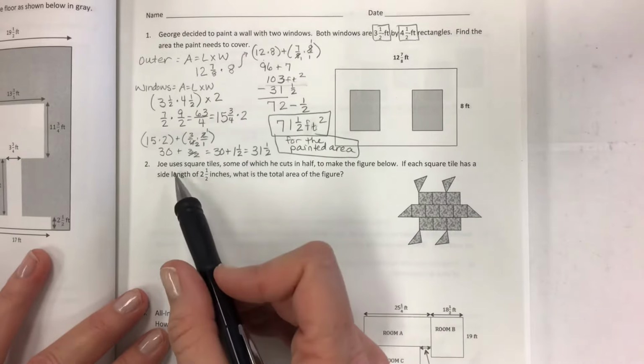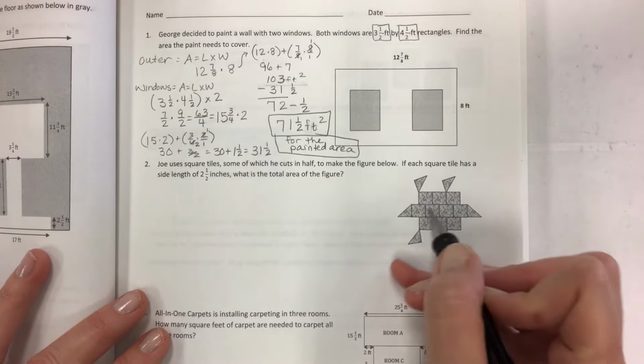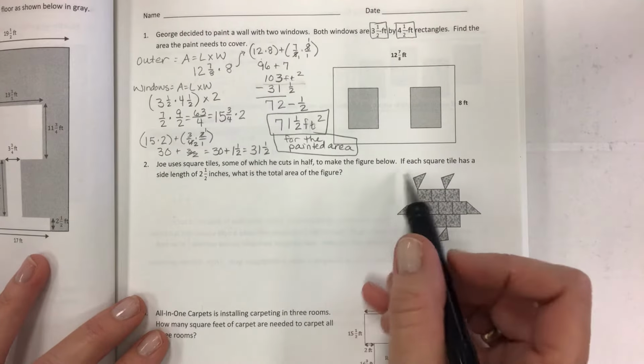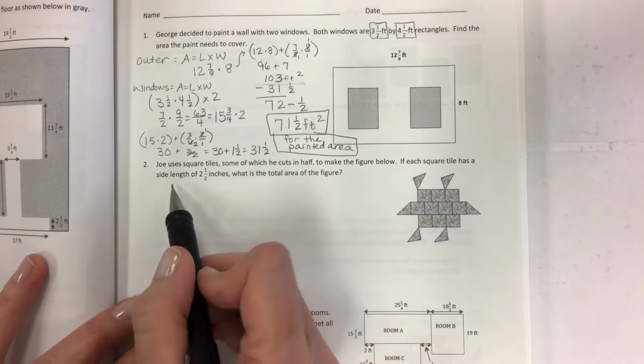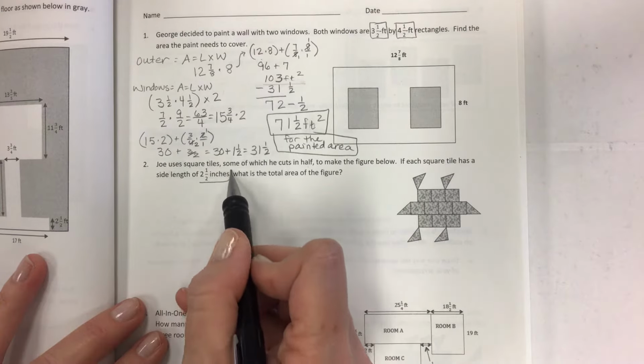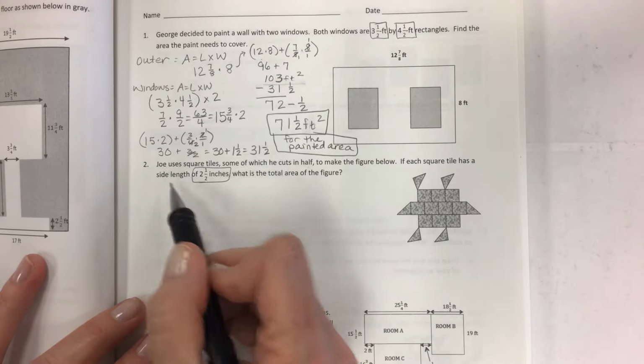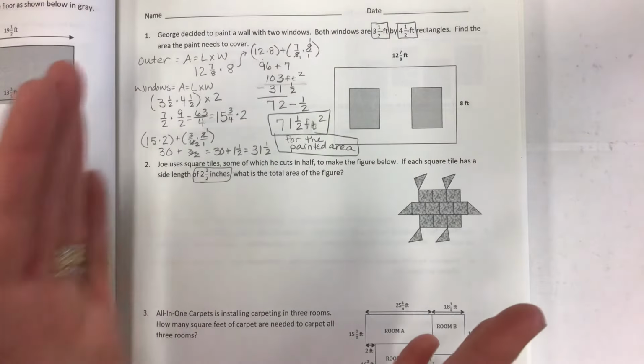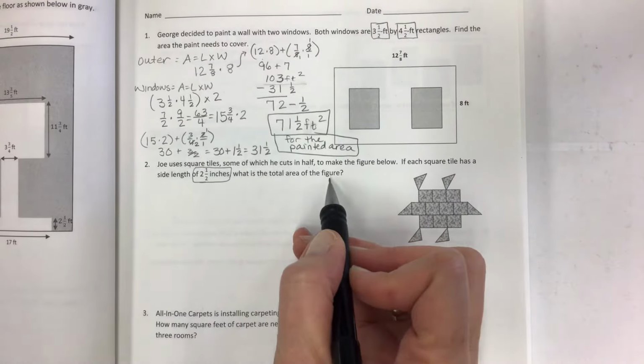Okay, let's move on. Joe uses square tiles, some of which he cuts in half, to make the figure below. If each square tile has a side length of 2.5 inches, and it's a square, so you know what the attributes are. If one side is 2.5, then the other side is 2.5. What is the total area of the figure?